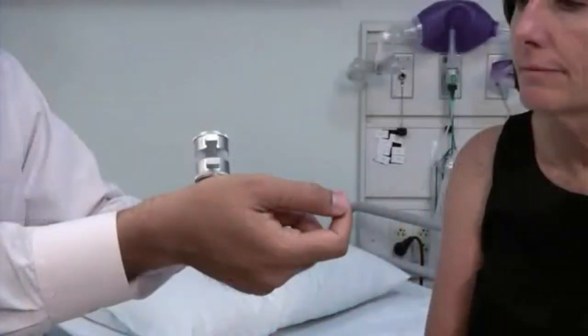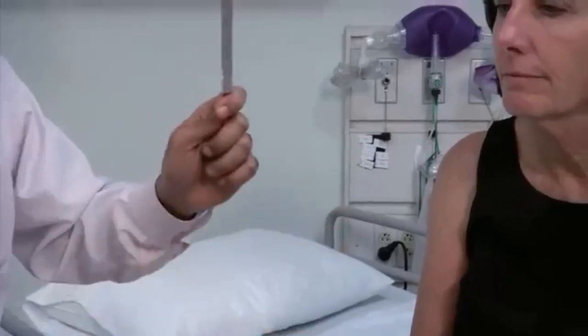The Rinne test compares sound conduction through bone and air. Strike the head of the tuning fork against your hand. Place the tuning fork base on the mastoid to test bone conduction. Ask the patient to tell you when the sound is no longer audible.